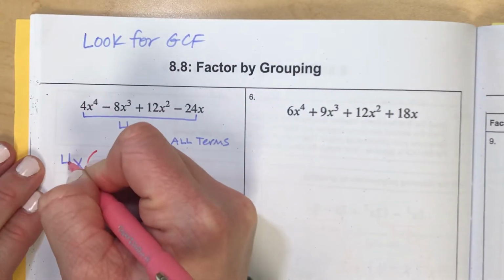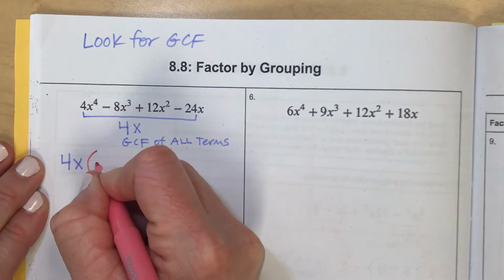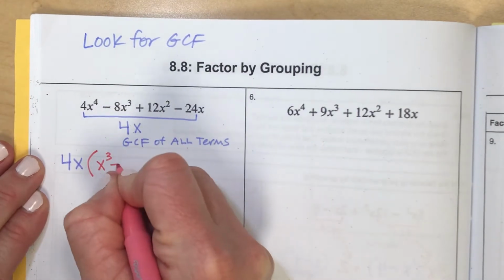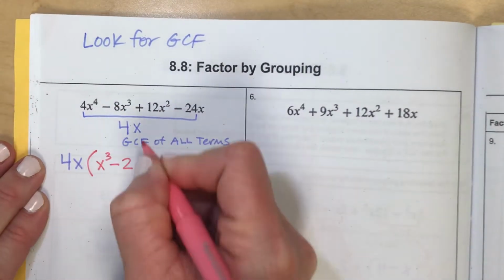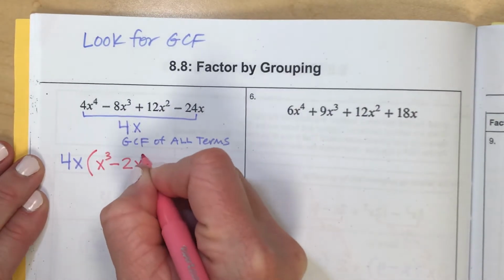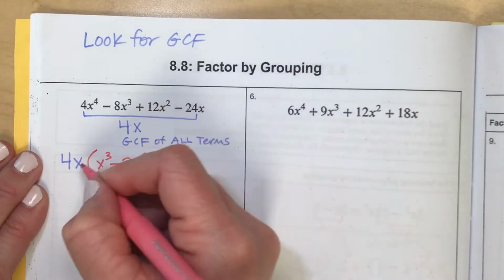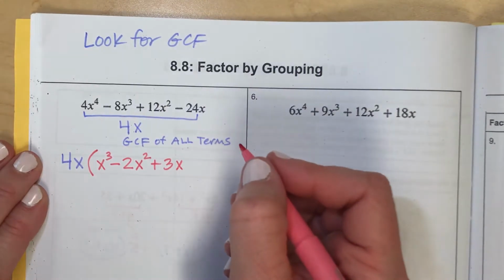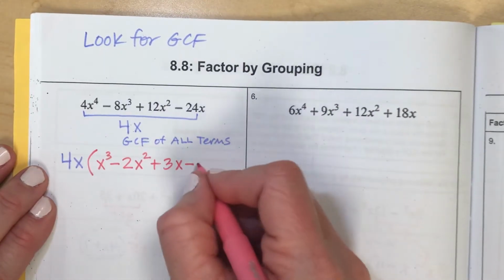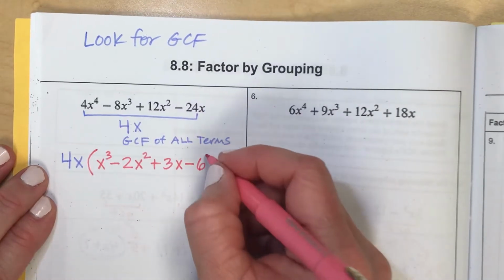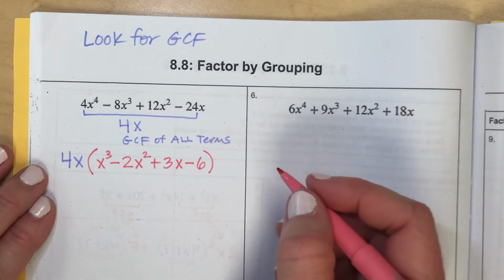4x to the 5th, if I take the 4x out, x to the 4th, take away 1x, I'm left with x to the 3rd. 8 divided by 4 is 2. If I take one of the x's away, I'm left with x squared. 12 divided by 4 is a 3. x squared, take away an x, I'm left with an x. And then 24 divided by 4 is 6. We took the x out, and so that's going to be the polynomial that remains.